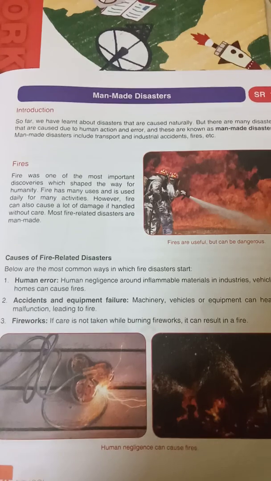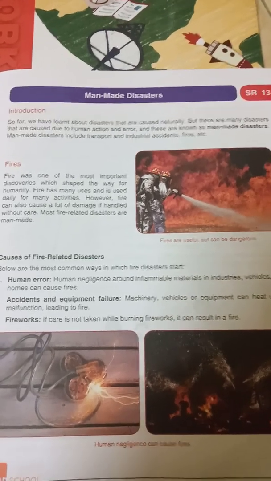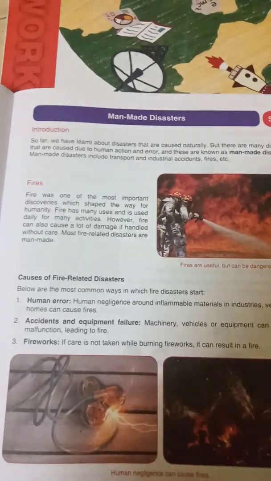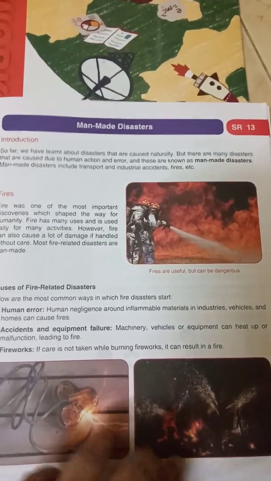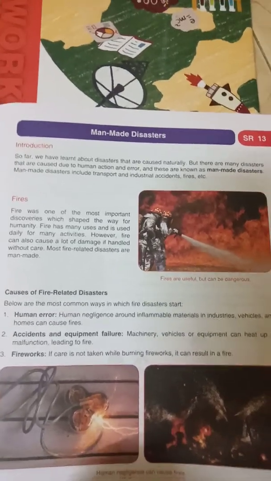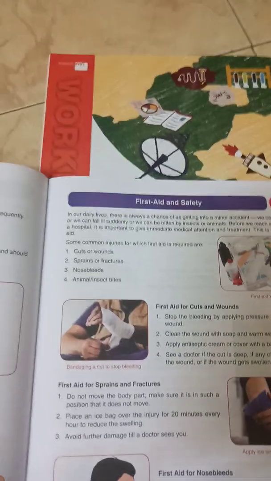Accidents and equipment failure: machinery, vehicles, and equipment can overheat and malfunction. They suddenly stop working properly and catch fire. AC, computers. Then fireworks, that is crackers. Human fireworks: it can be caused by burning of fireworks by humans. It can result in fire.